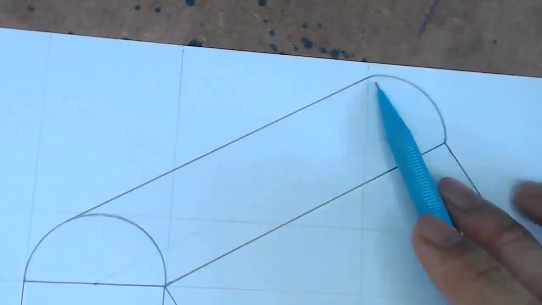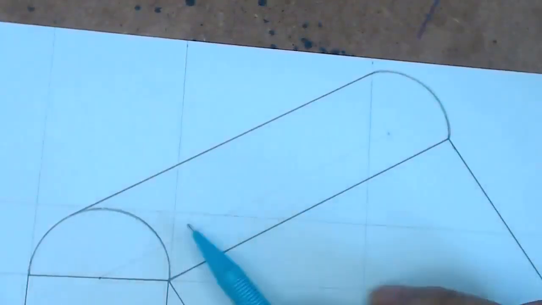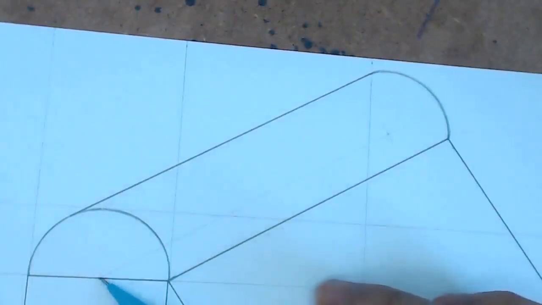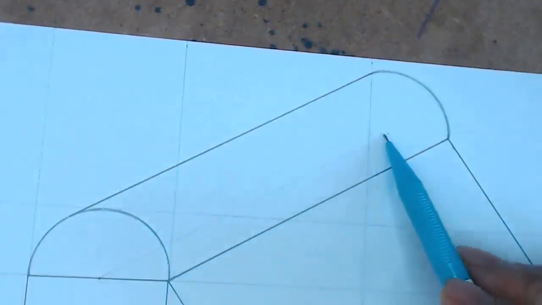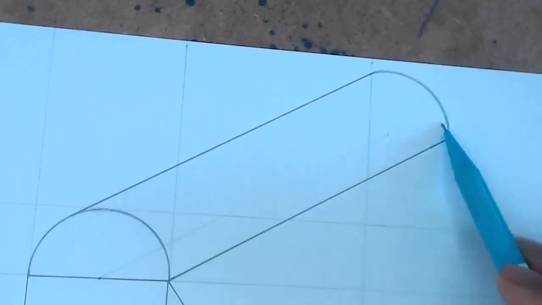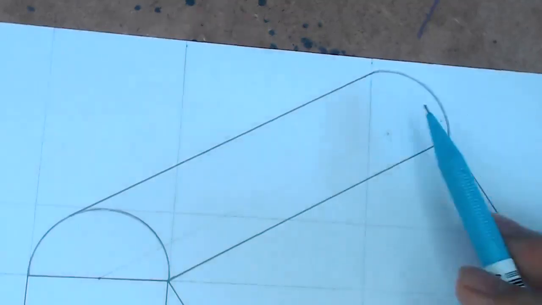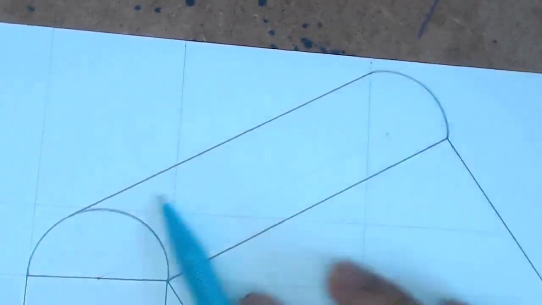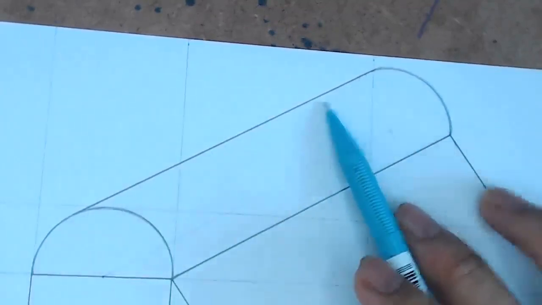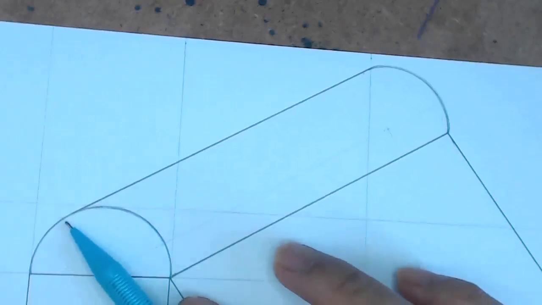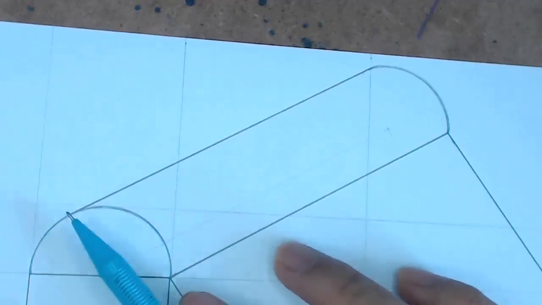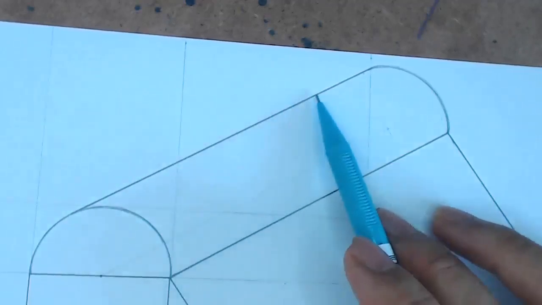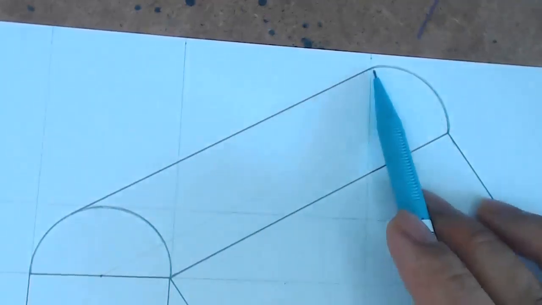So the idea for this semicircle here is to bring the dimension of the center, so you can place your compass there and make the circle. And both lines here are connected at the last point of the circle, which we come to know as the point of tangency.